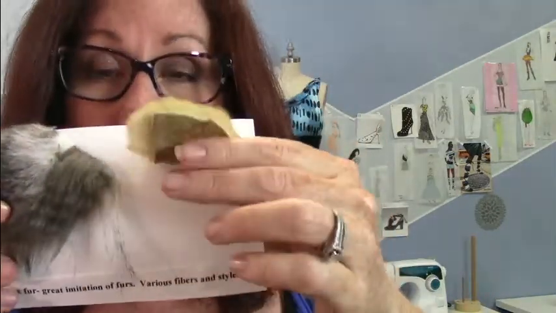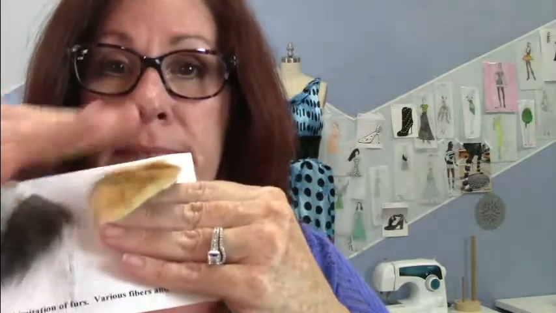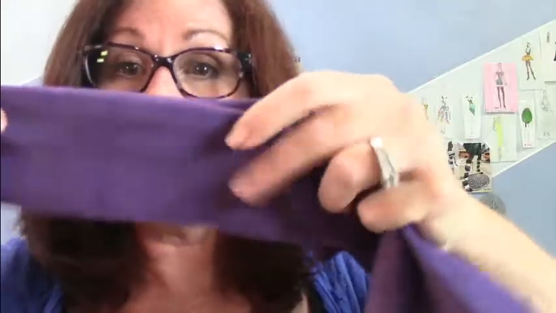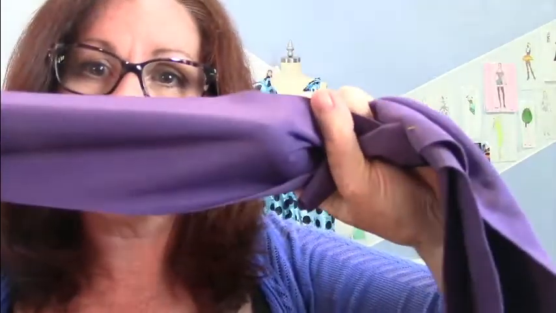Then there's also low pile. I don't know if this is low pile. Pile means the fabric stands up, and it crushes really easy. So you can actually get fake furs. This is a stretch velour. That actually makes pretty cool fabrics, and there's the back side of it.